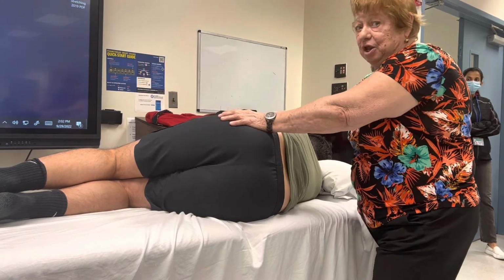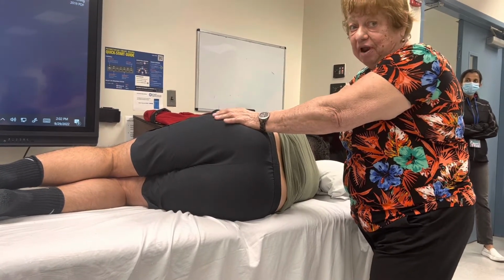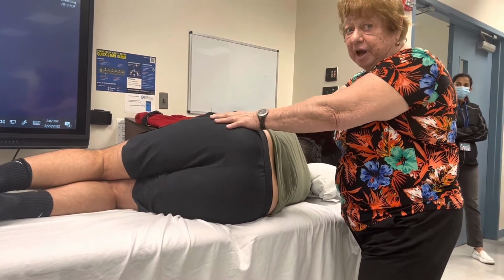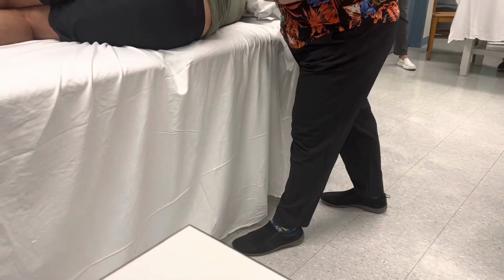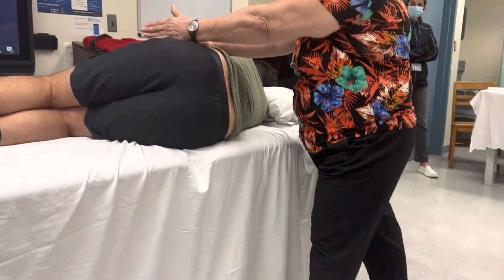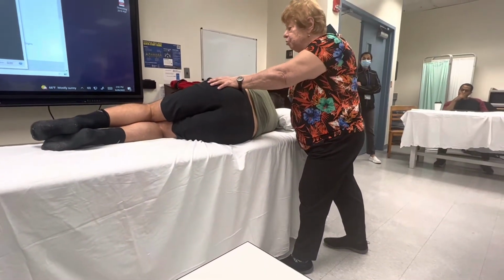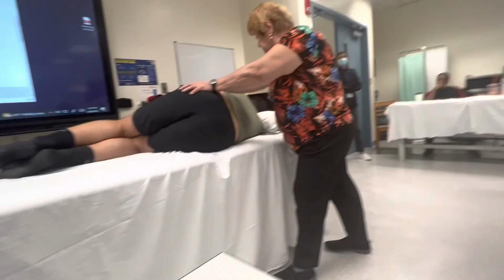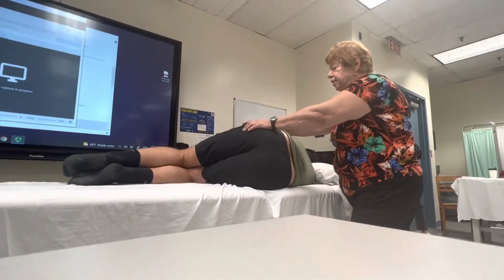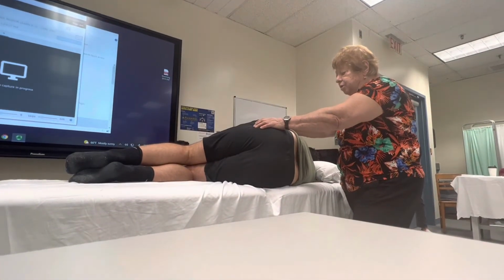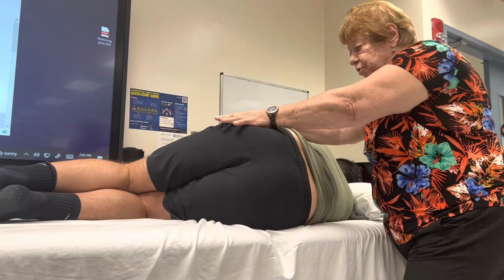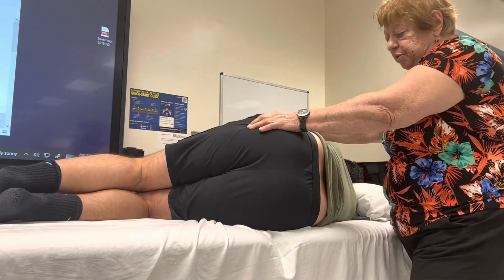So again, legs are heavier, so you really have to use your body, okay? My headlights are facing his femur, and so we're going to move you down and forward, and then up and back. Down and forward, up and back.